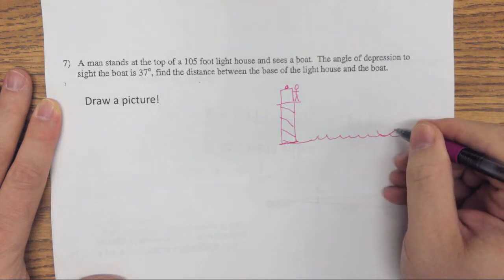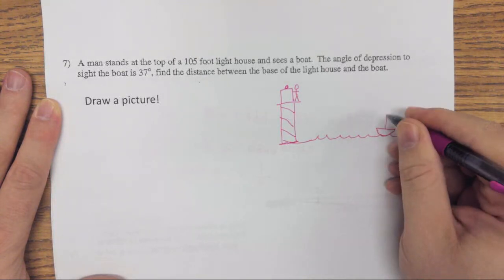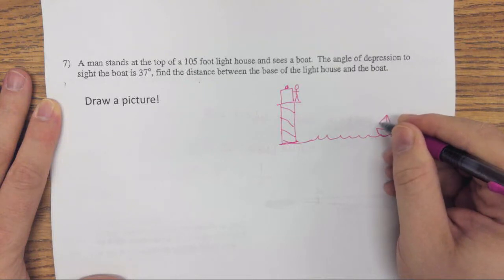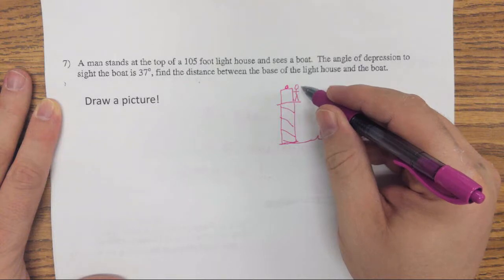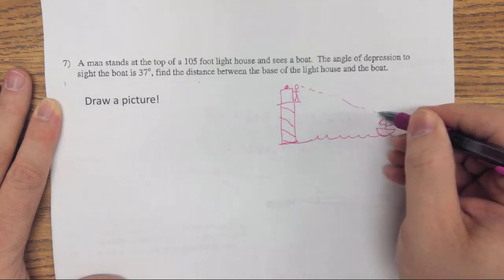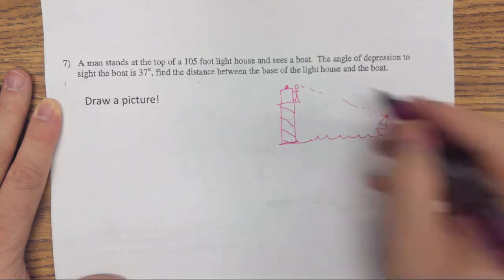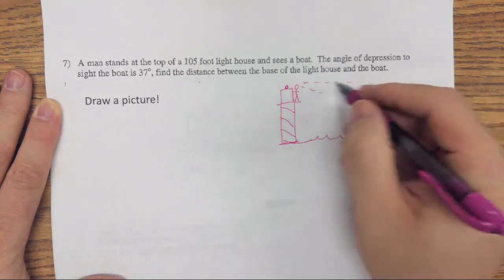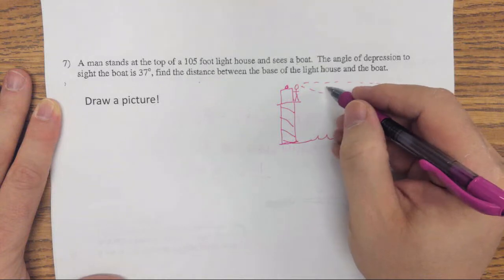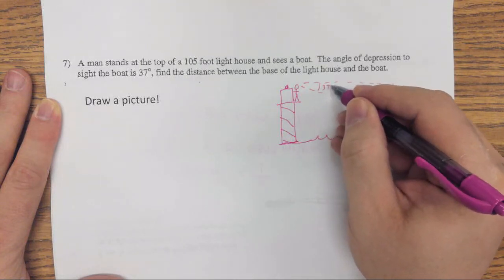Here's my crappy little boat. The dude is looking down to the boat with an angle of depression. Remember, the angle of depression is always to a horizontal, of 37 degrees.